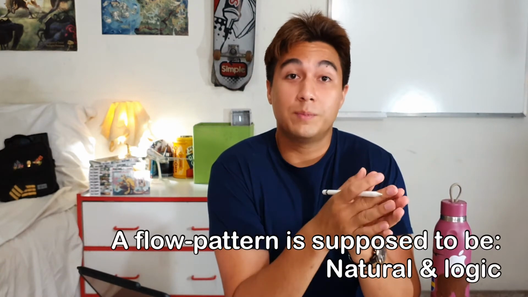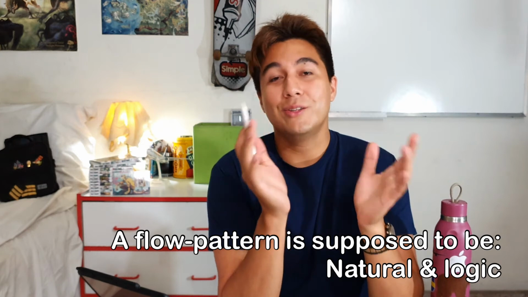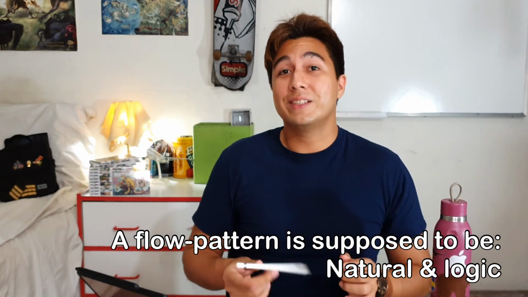After all, it is a flow. It is actually supposed to feel natural, and if you stop for a moment to think about it, you'll notice that what you're doing is something that actually comes with logic. It should feel really natural to your understanding of the airplane and the situation you are in.